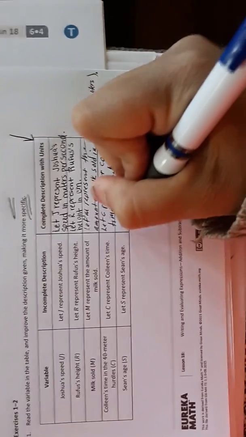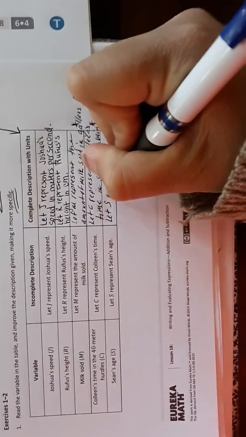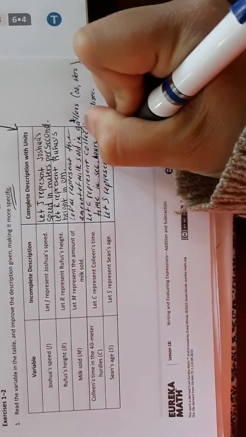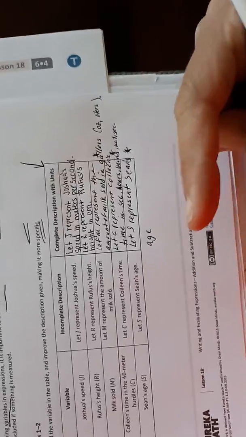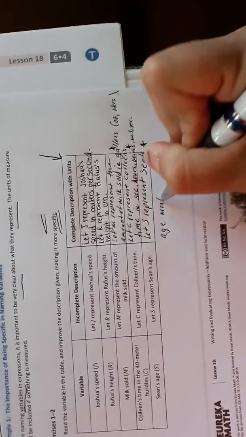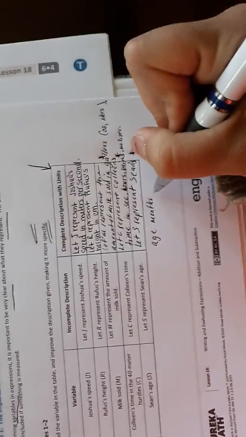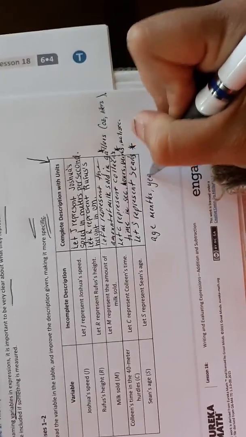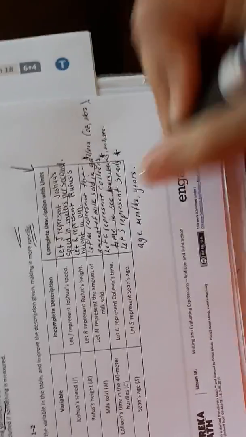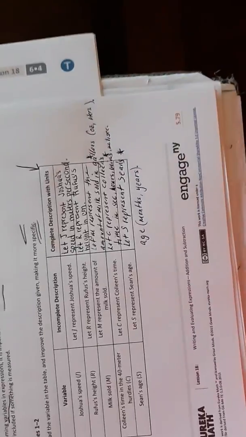Okay, now Sean's age. We could say let S represent Sean's age. Okay, so Sean could be a baby, Sean could be an older man. So usually we measure age in months if you're under a year old, right? Or you can have years and that could still be correct. Okay, so any one of these would work.